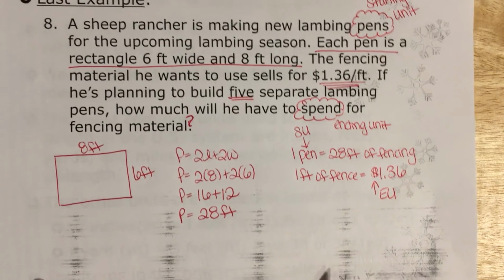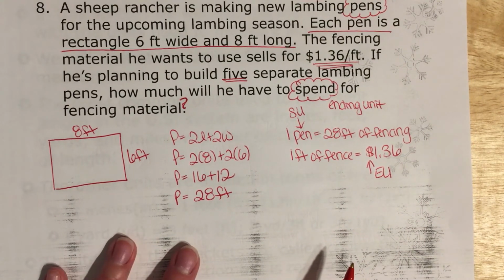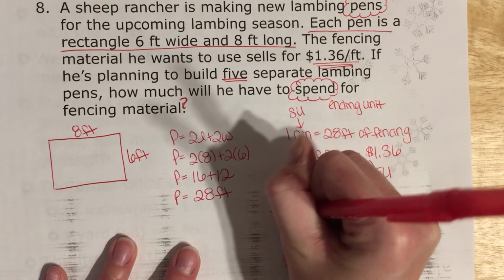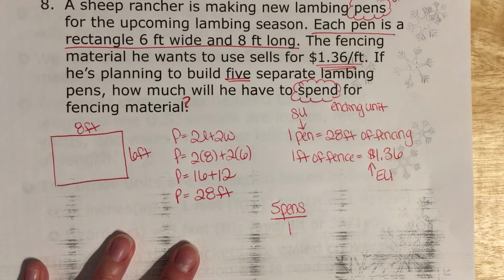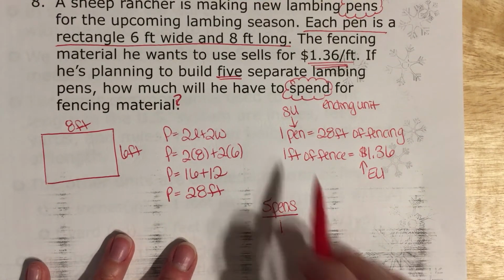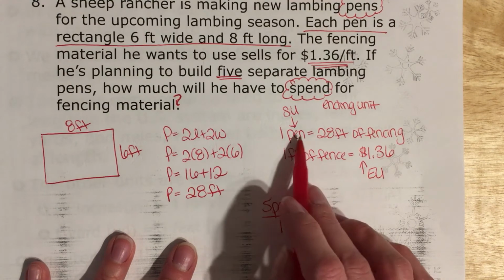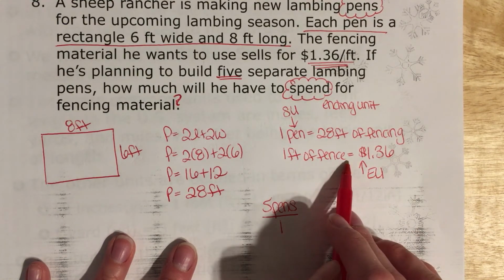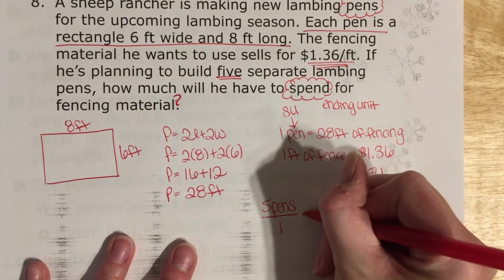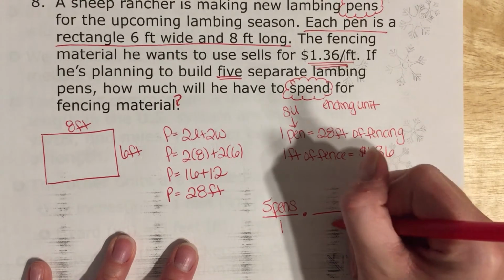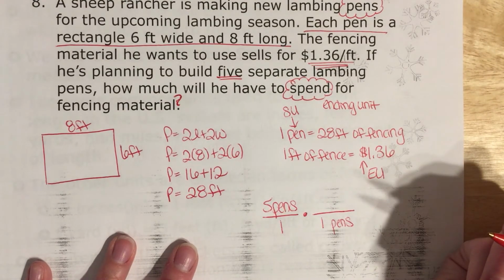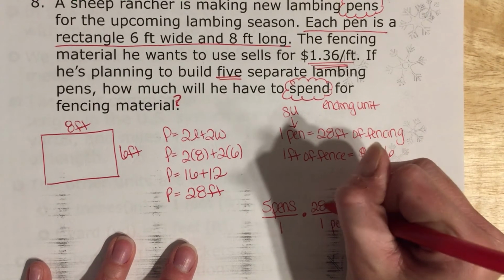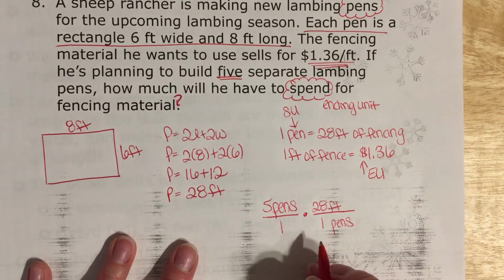So now let's do our conversion factors and let's do some multiplication. So our starting unit was the 5 pens. So we'll do that 5 pens over 1. I want to get from pens to money, so I've got to do these intermediate steps. So times 1 pen; we want to get rid of the pens, so put that in our denominator. 1 pen is 28 feet of fencing.